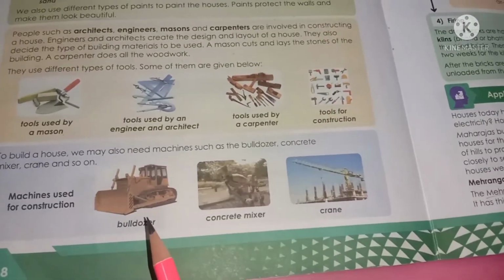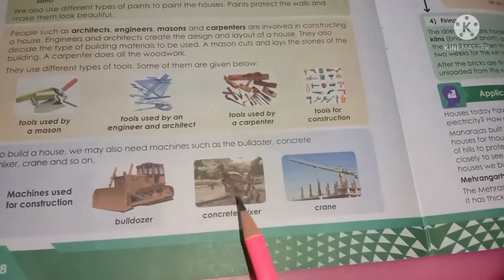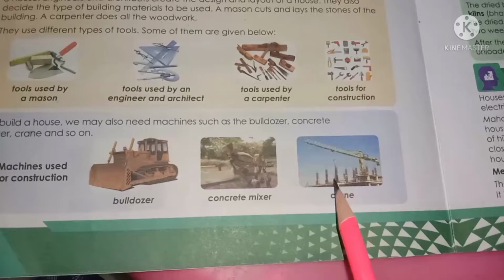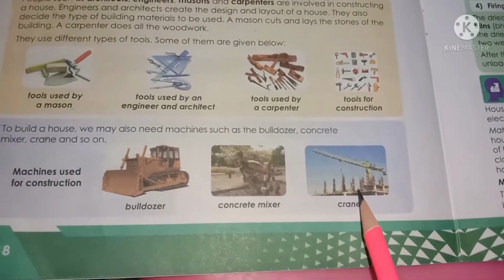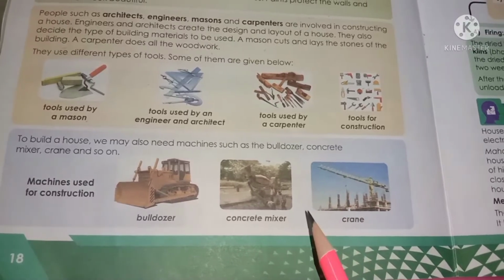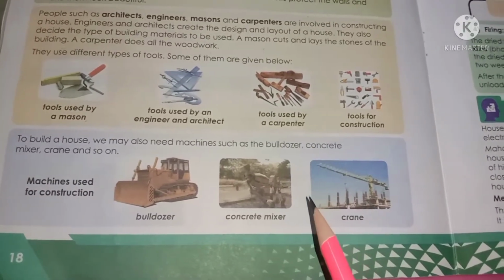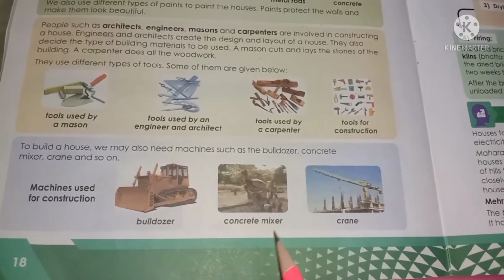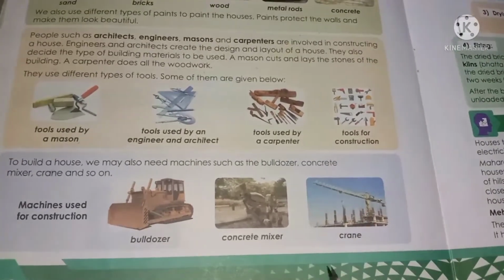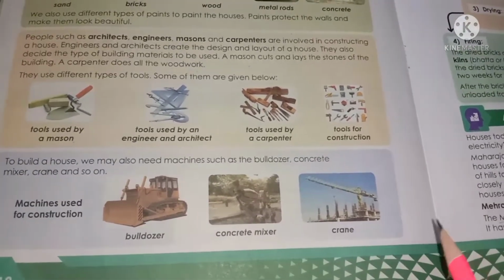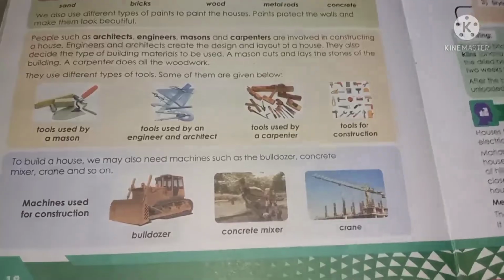See, some of these machines you could have watched: bulldozer, the concrete mixer, to mix the concrete. Next is the crane, to lift heavy materials from down to up. For buildings like apartments or skyscrapers, this crane will be used to carry the heavy load from down to up, okay children. Now look at the video, you can understand more about this, okay children.